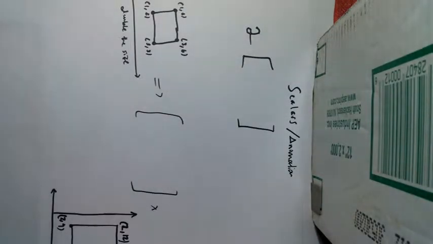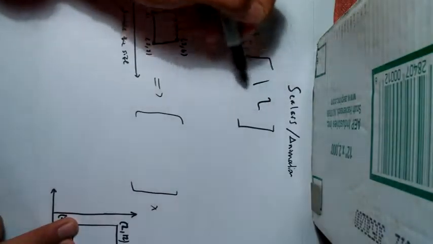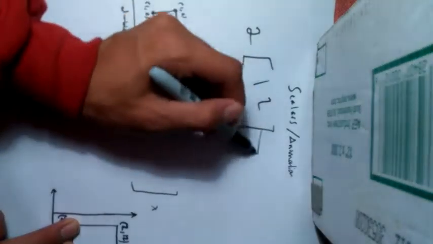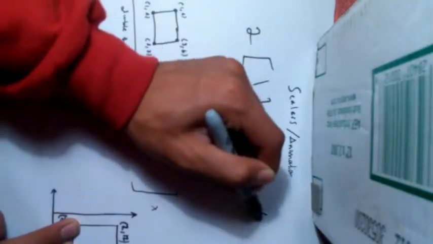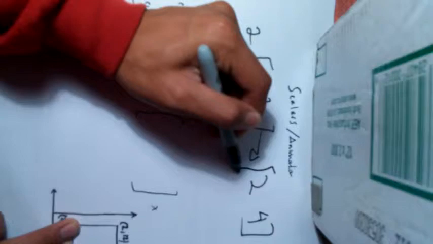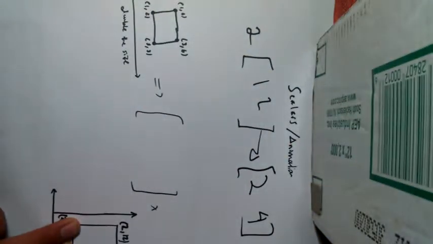Now we can talk about scalars. So scalar is just a fancy way to say the number in front of a matrice. So if you have 1, 2, for example, you would have 2, 4. This is important because you can use this in animation.